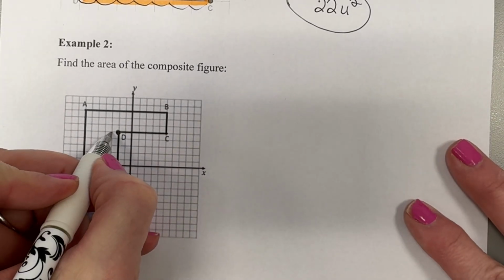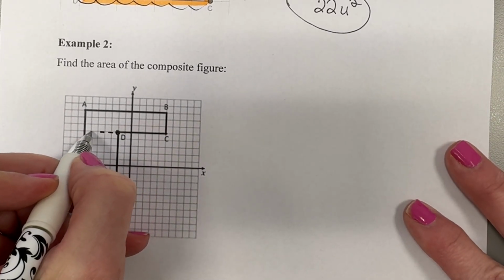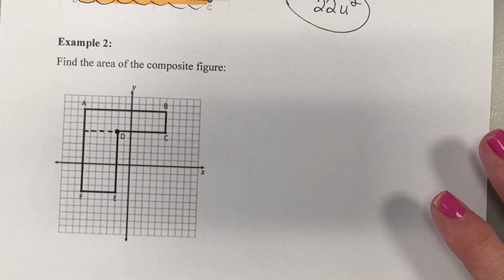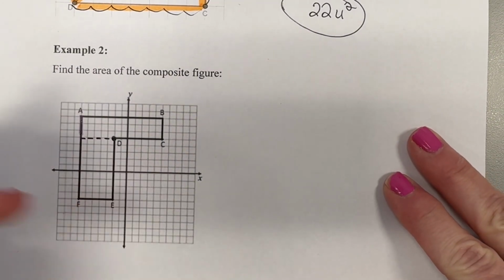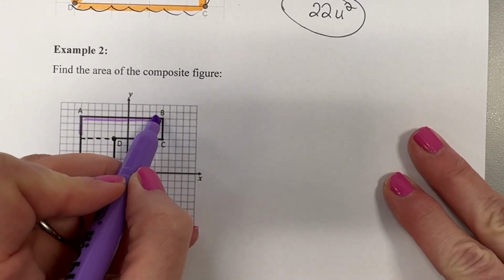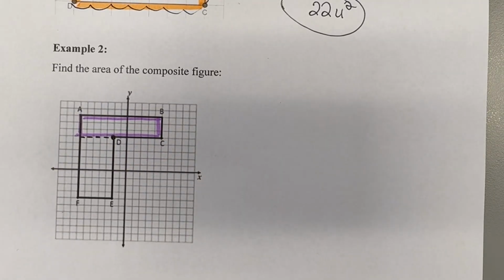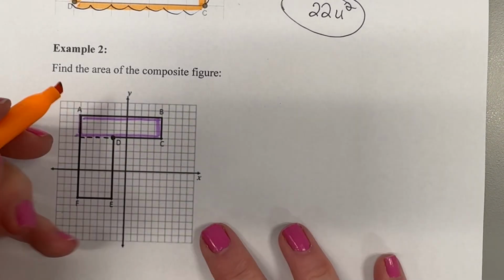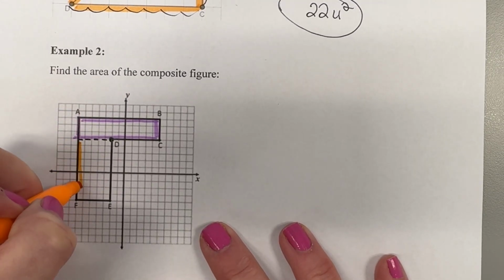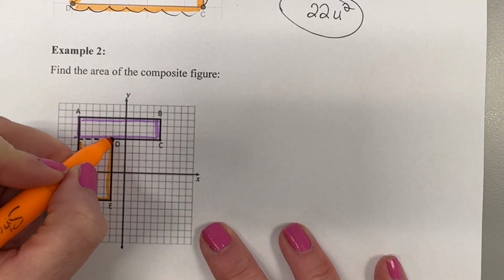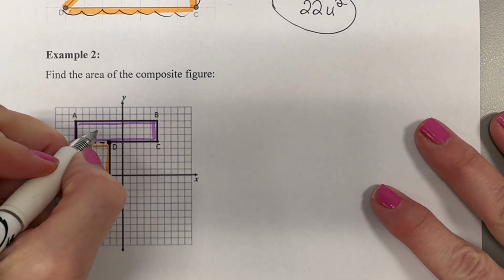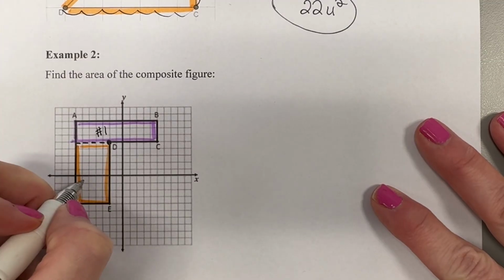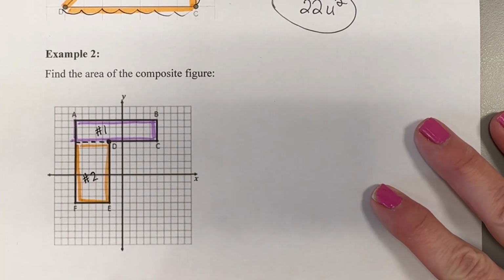I'm going to cut horizontal. So now I have this rectangle in purple plus this rectangle in orange. I'll call this rectangle number 1, and this will be rectangle number 2.